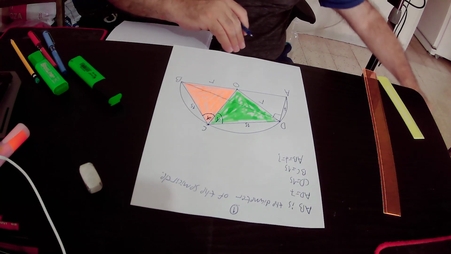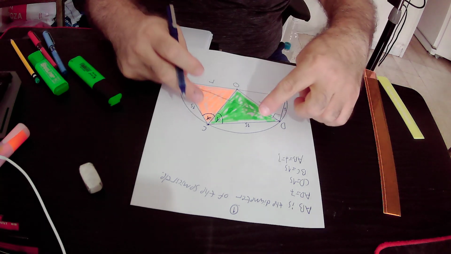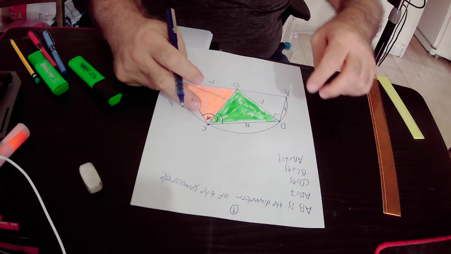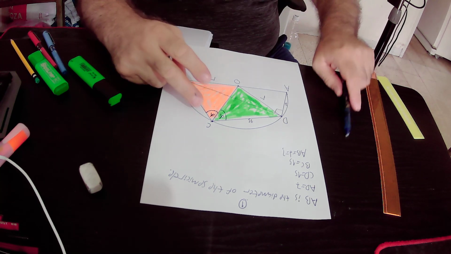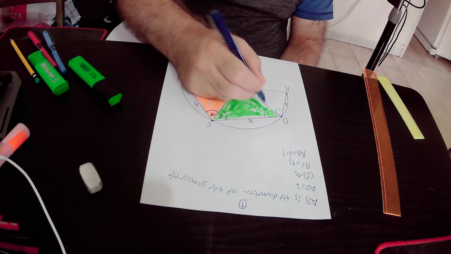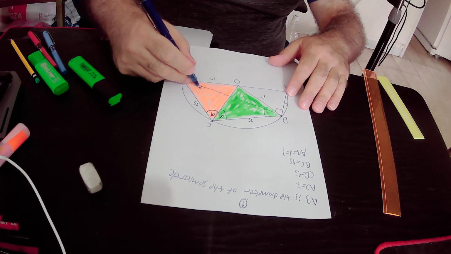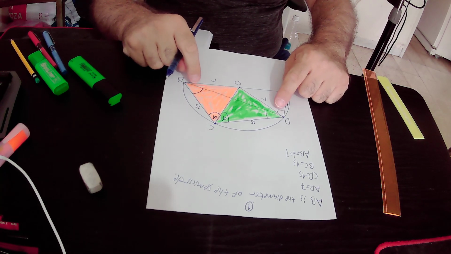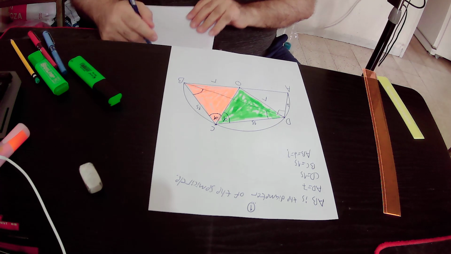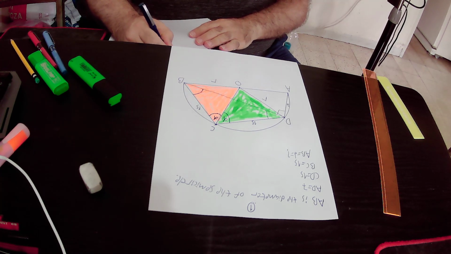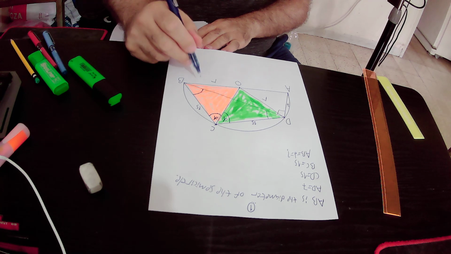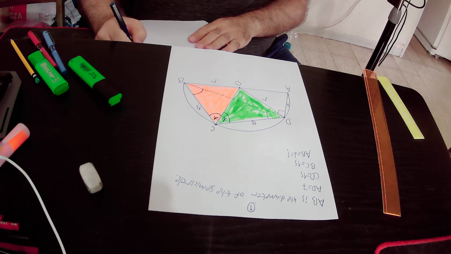So actually, in triangle DBC, we have two equal sides. Side DC equals side CB. Therefore, according to rule number 2, in front of side CB, we have this angle, and in front of side DC, we have this angle. So according to rule number 2, those two angles that are located in front of equal sides are also equal between them. Therefore, angle CDB is equal to angle DBC, this angle, according to rule number 2.